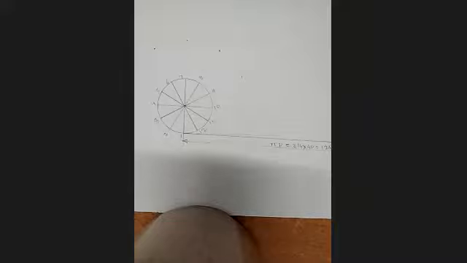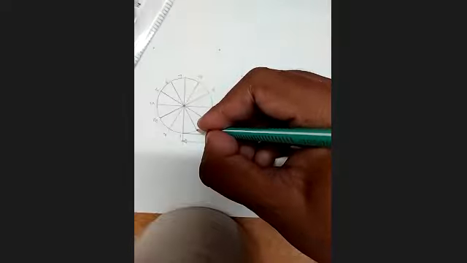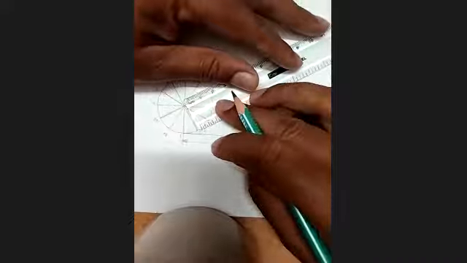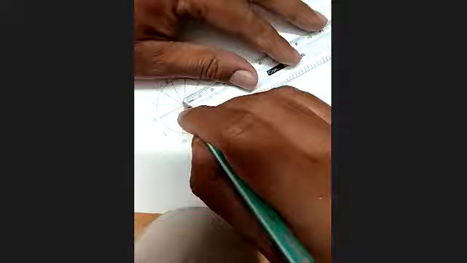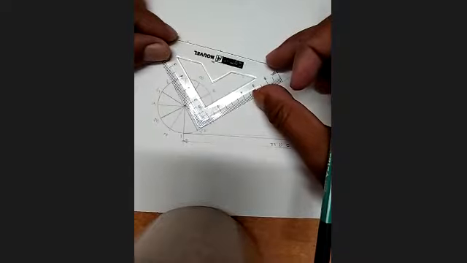Then from each point on the circumference of the circle, you'll draw a line tangent to it. I can match this line with the reference line, or with the help of a set square, you can get it.